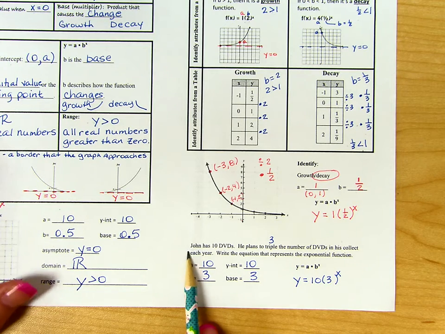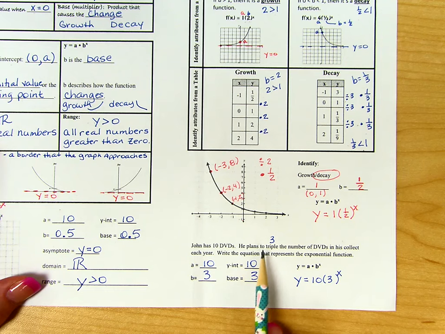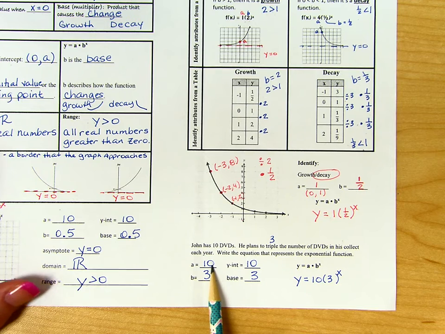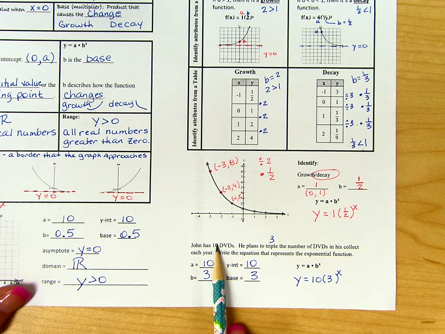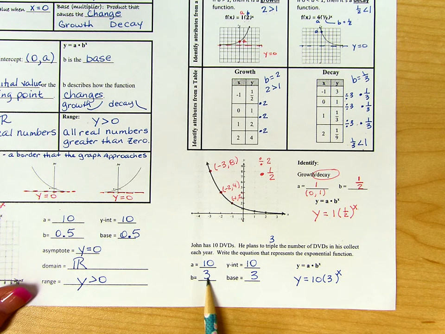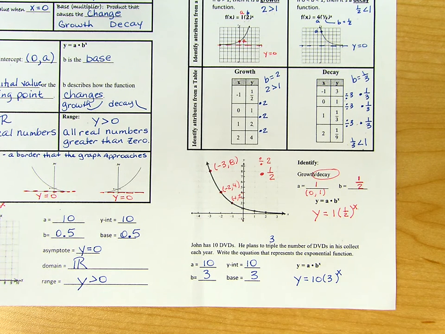For a word problem, John has 10 DVDs. He plans to triple, which means 3, triple the number of DVDs in his collection each year. Write the equation that represents the exponential function. So I need to identify A and B. A is your initial or starting point. He started with 10 DVDs. How did it change? He's going to multiply by 3, so that's why B is 3. Your y-intercept is the same as A, it's 10. Base is the same as B, it's 3. Substitute those values into the general form. A is 10, B is 3, and you get this equation, y equals 10 times 3 to the x power.